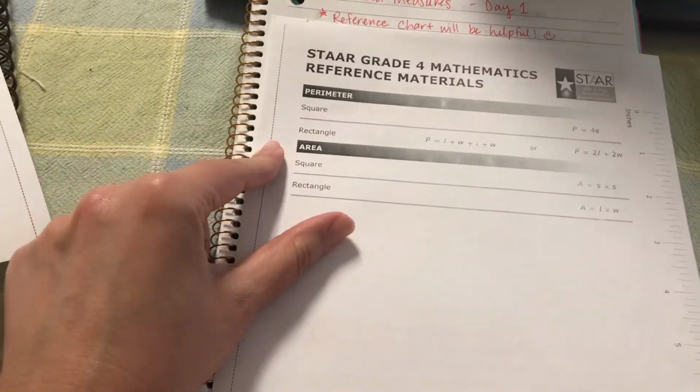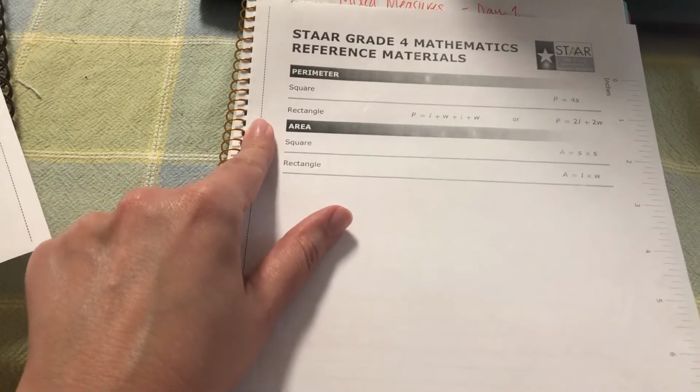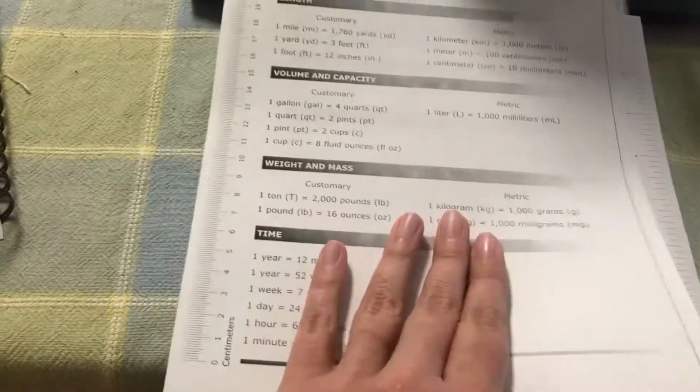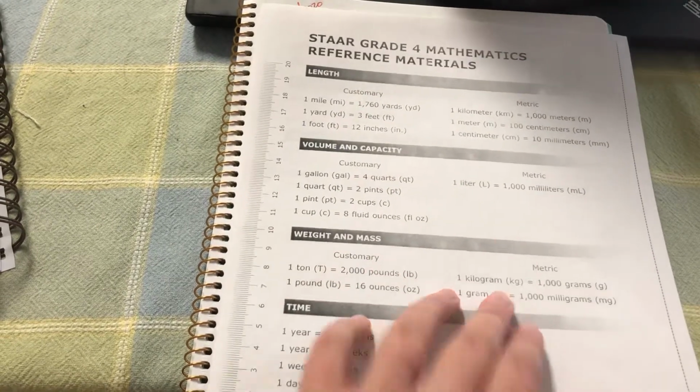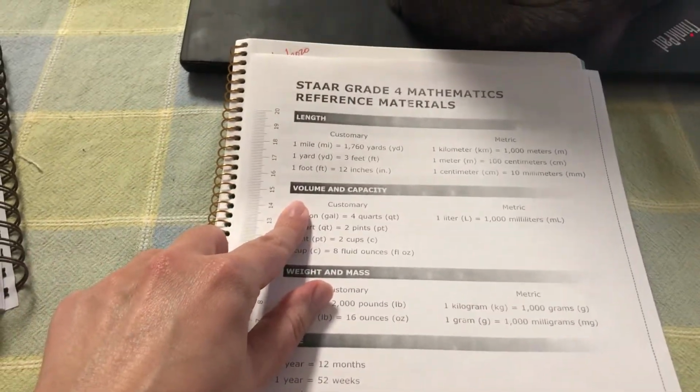The other page, the other side of it, we have perimeter and area. We haven't started talking about that yet. We'll come back to that later. Okay, so anyway, I'm also going to show you how to find this online in just a moment.